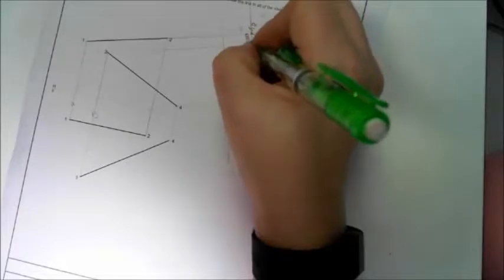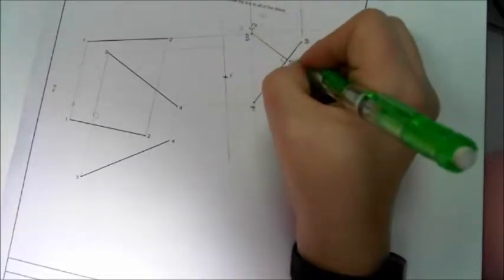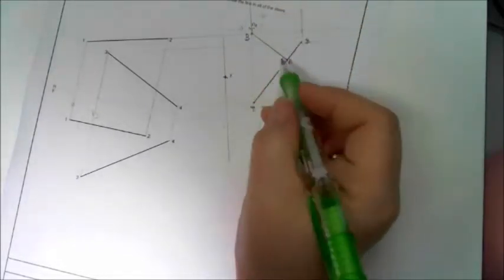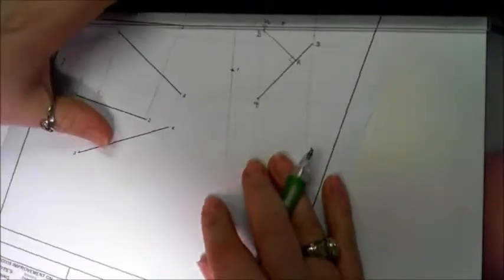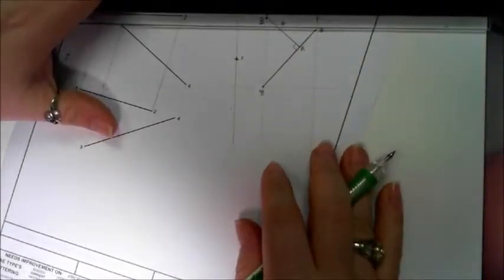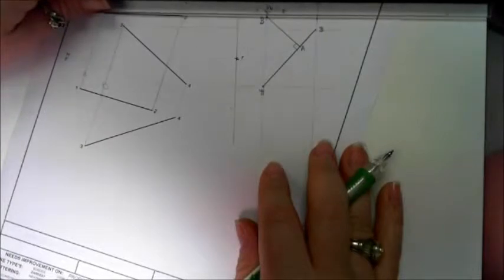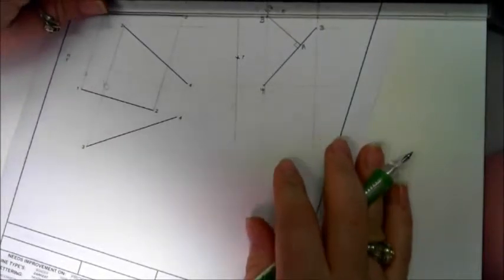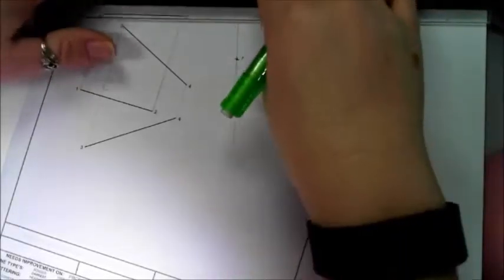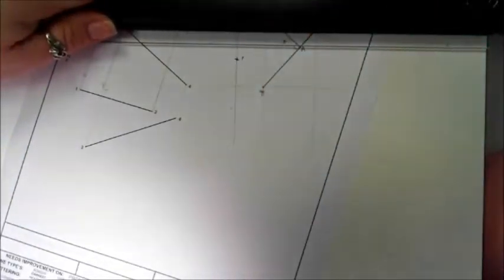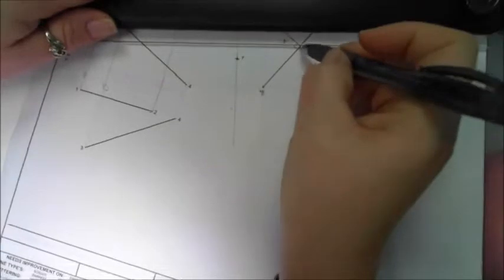I find it's always easier if I label my points B and A. So now we need those points to come back over here. I do that same thing I did a minute ago. Make sure it's lined up with my straight edge. Tape it down. Bring that A over here.